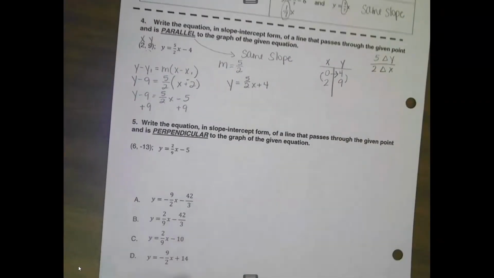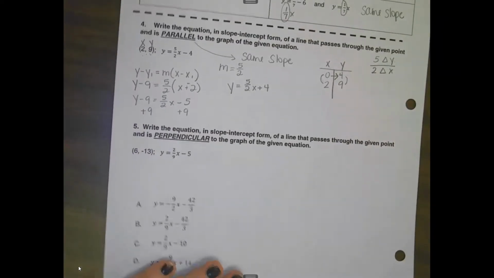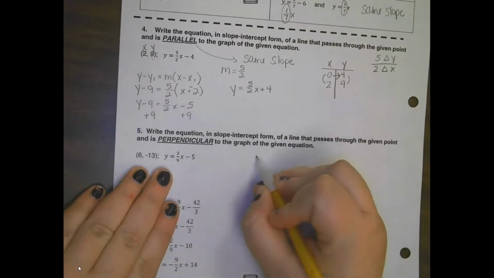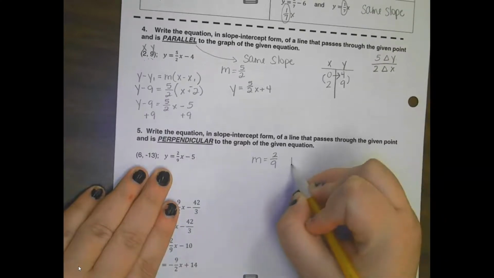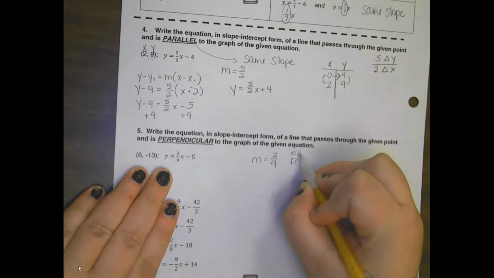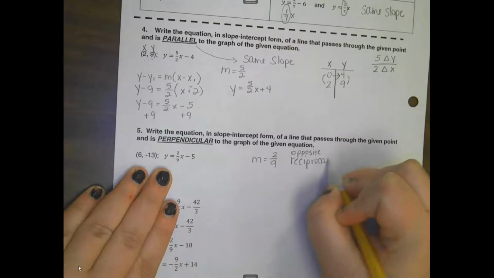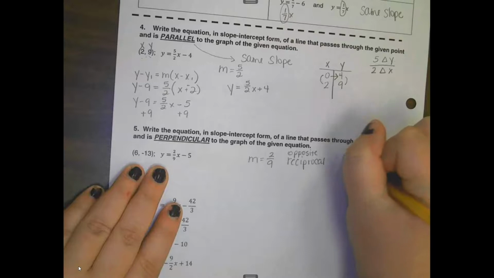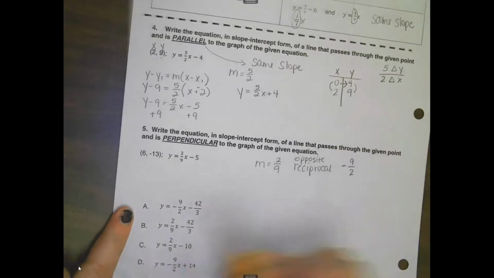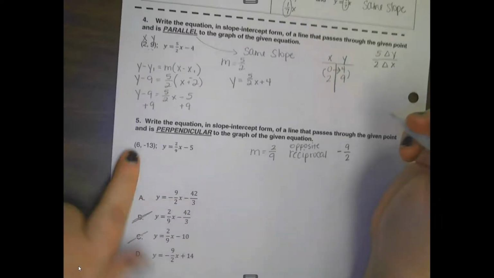Perpendicular. Write the equation in slope-intercept form of a line that passes through the given point and is perpendicular. All right, so perpendicular. We have a slope of 2/9. So we want to do its reciprocal. So reciprocal, we want to do the opposite reciprocal. And if I'm misspelling reciprocal, y'all just have to forgive me because I teach math. And so we're going to have 9 over 2, and it's going to be negative. So this time it gave us answer choices, so we can eliminate B and C. All right, and we want to go through this point.